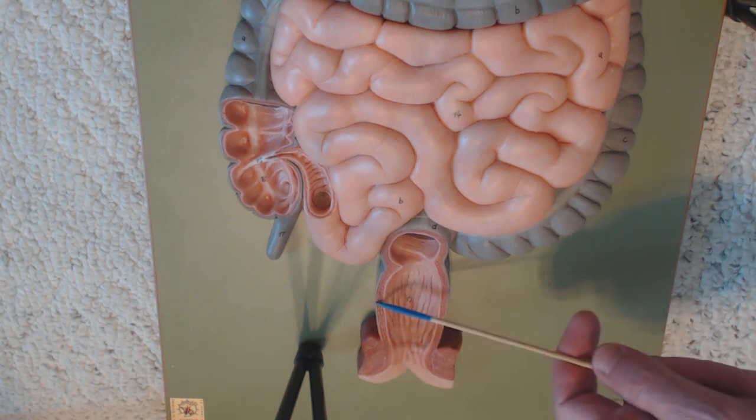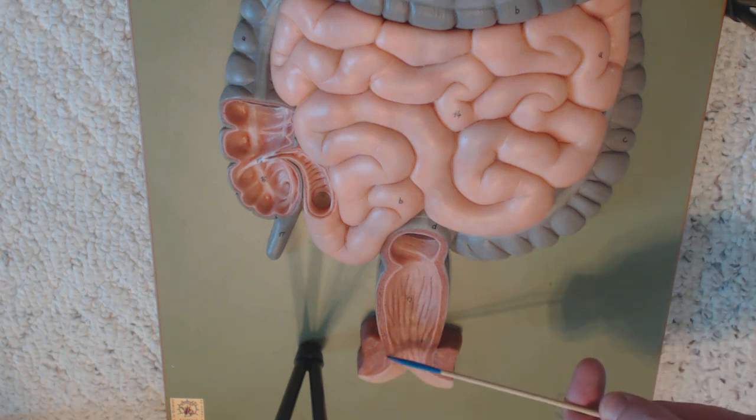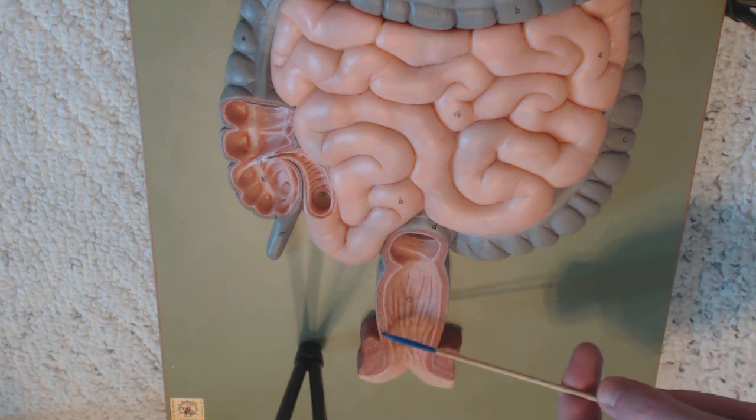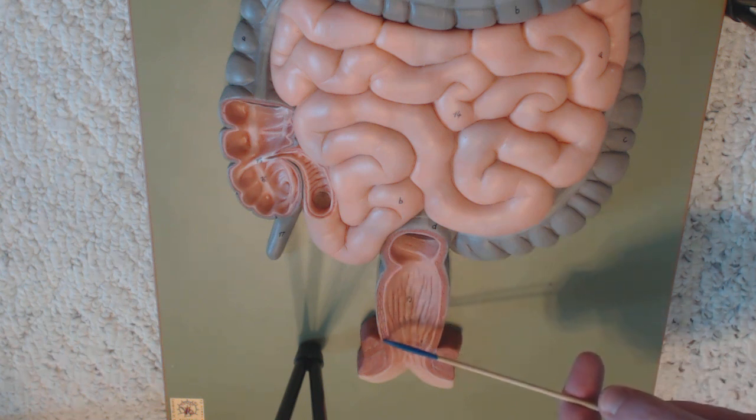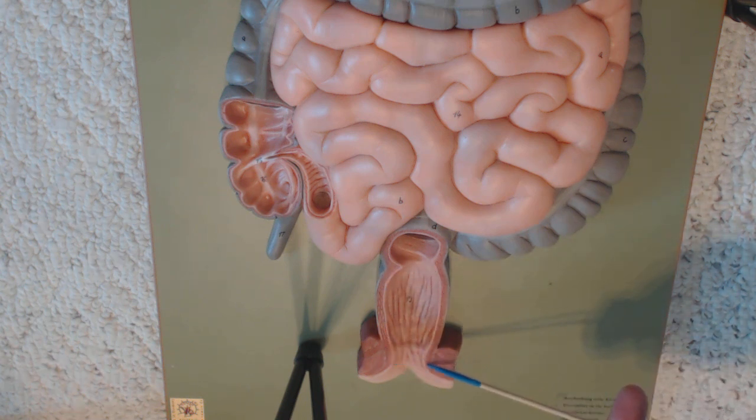It's essentially a continuation of the muscularis externa, the smooth muscle that makes up part of one of the tunics of the wall of your GI tract. The internal anal sphincter is under involuntary control. Then you have skeletal muscle on the outside of that, which is under voluntary control and makes up the external anal sphincter, shown here and here.